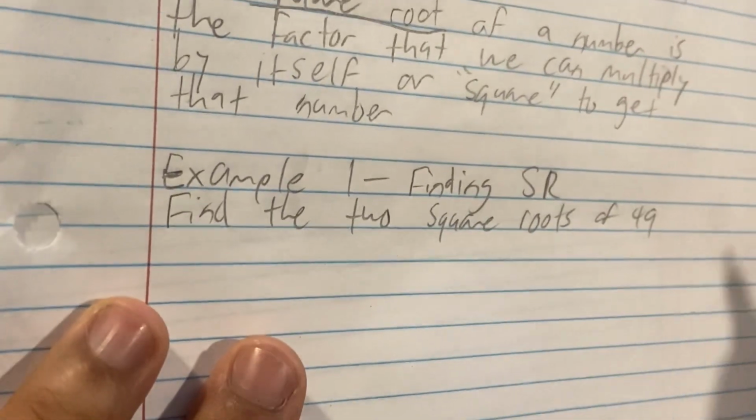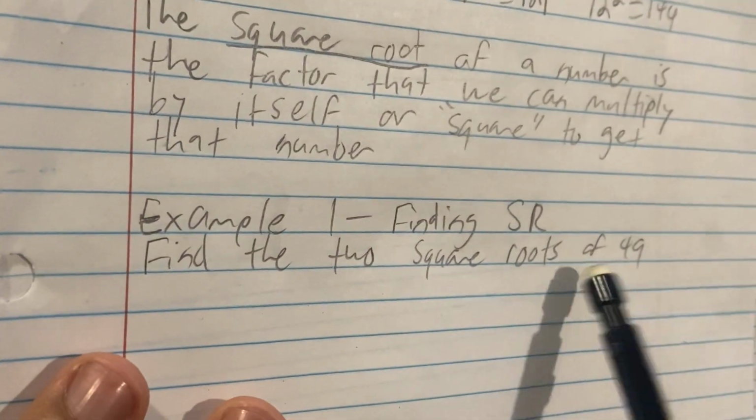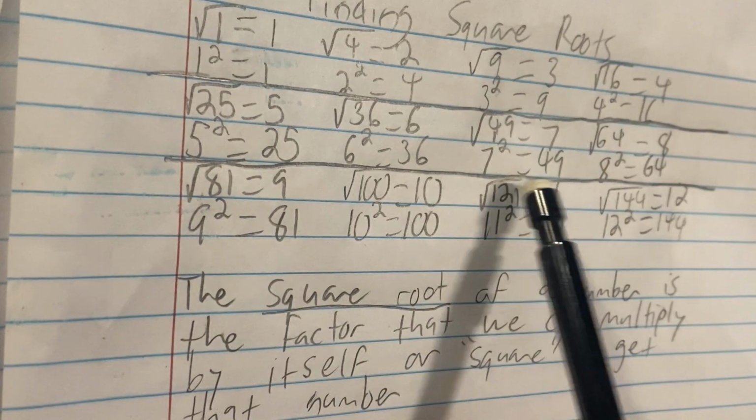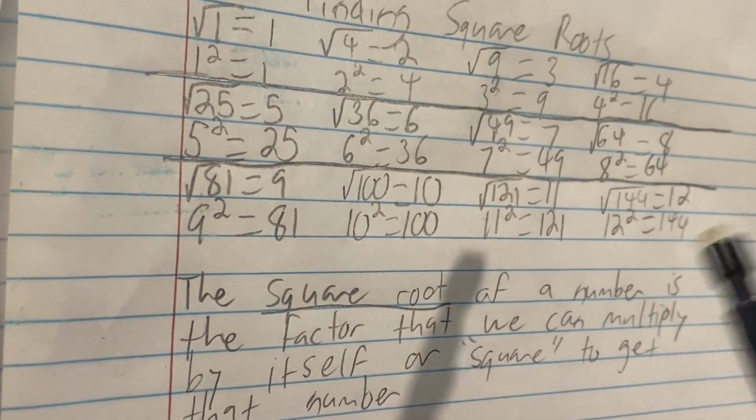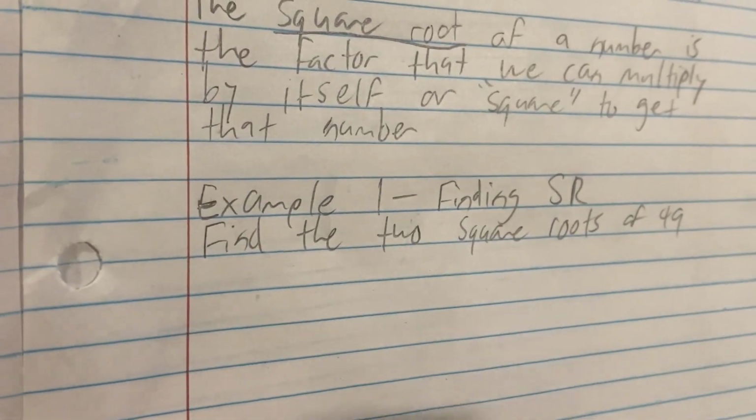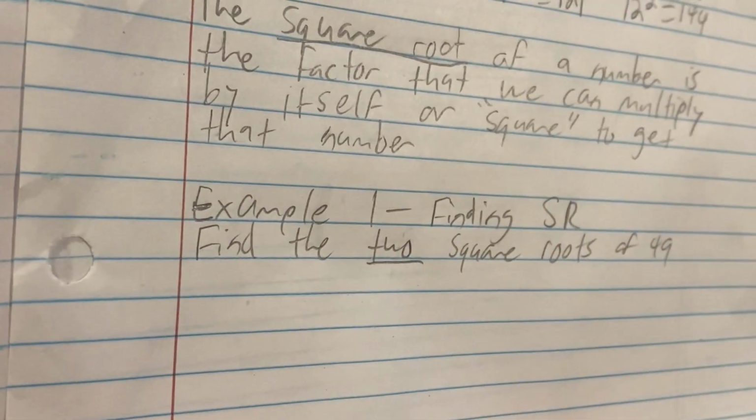of 49. So I see the number 49 and I'm thinking, that number 49 is a multiple of 7. So let's go to our 7 square roots. The square root of 49 is in fact 7. However, it says find the two square roots of 49.